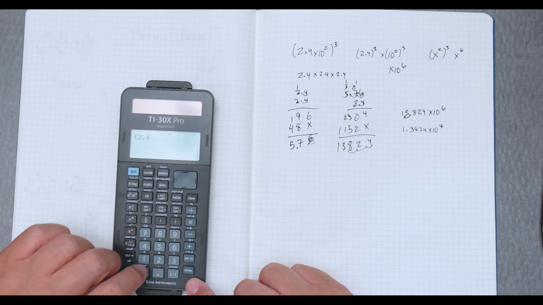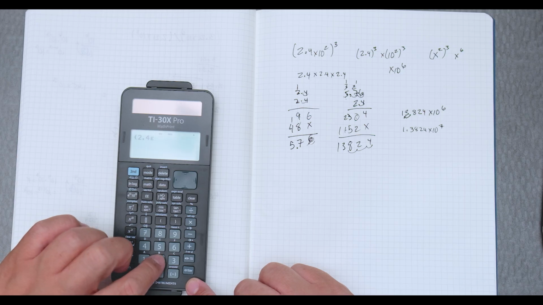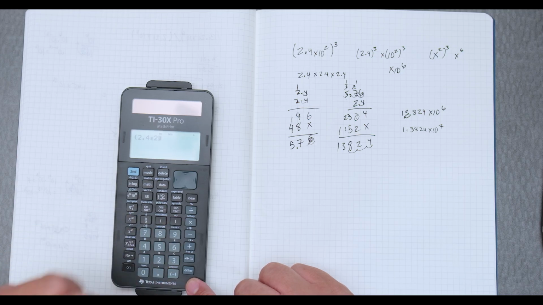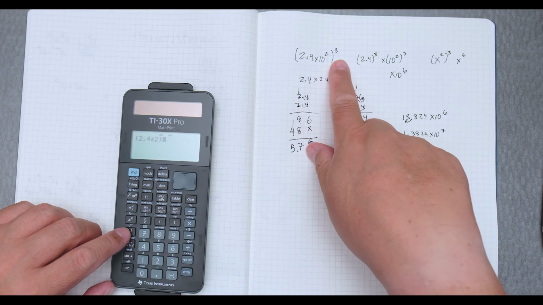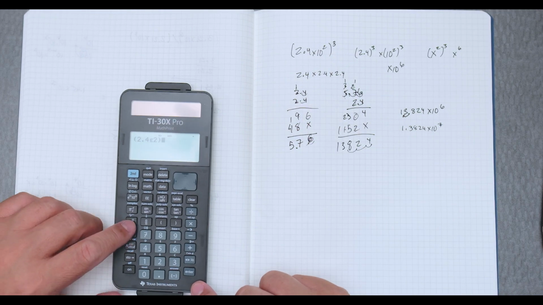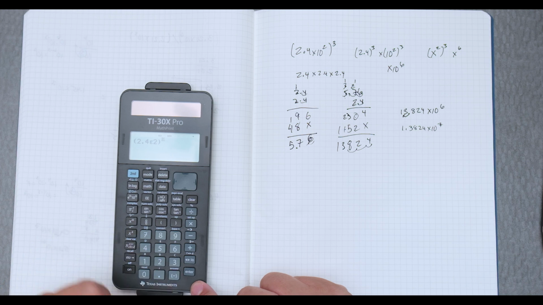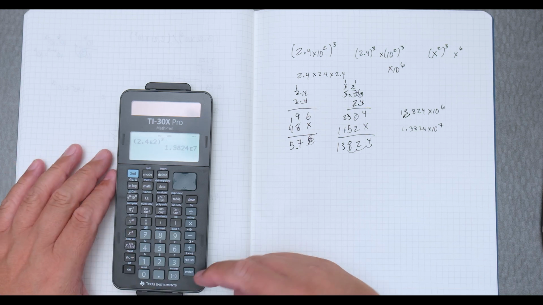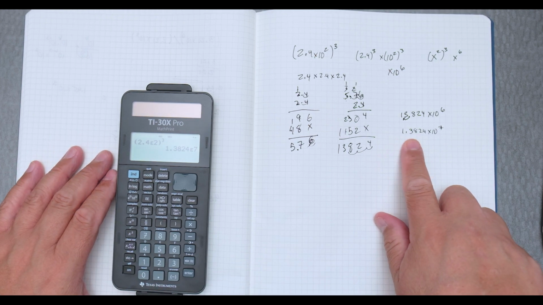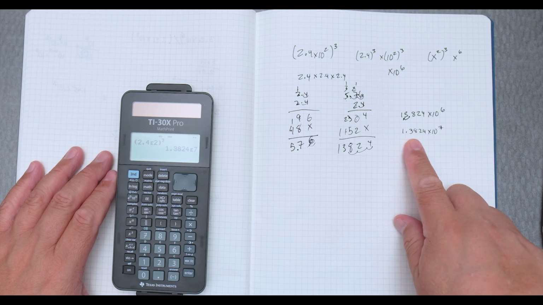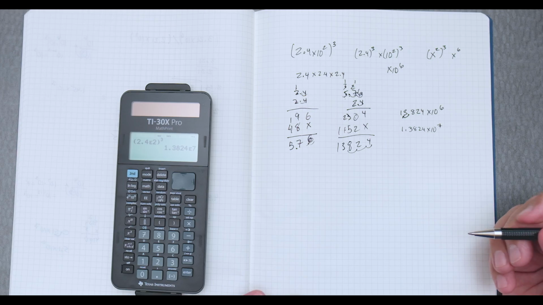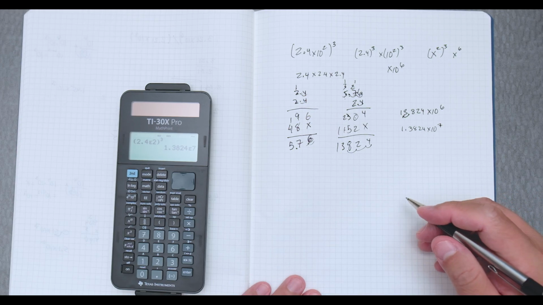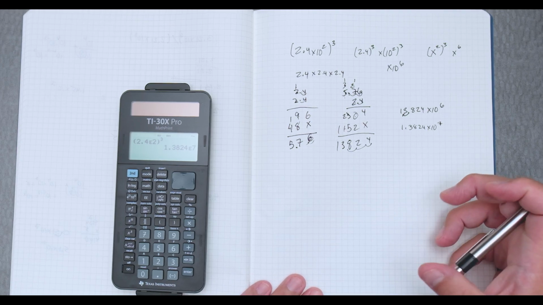2.4, close the parentheses. And then you could square it, but this is not a square, it's a cube. So we're going to have to use this button here, to the power of 3. Enter. 1.3824 times 10 to the 7th. Pretty amazing.